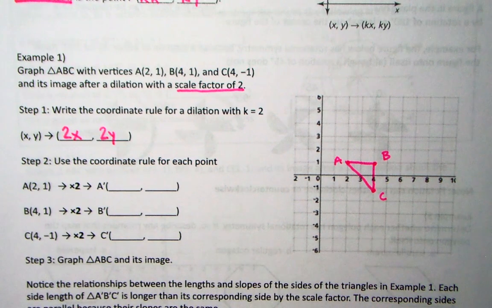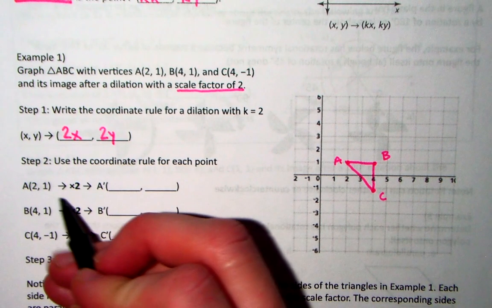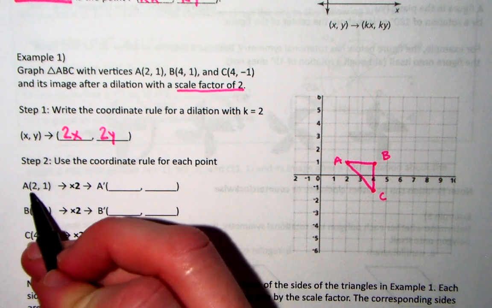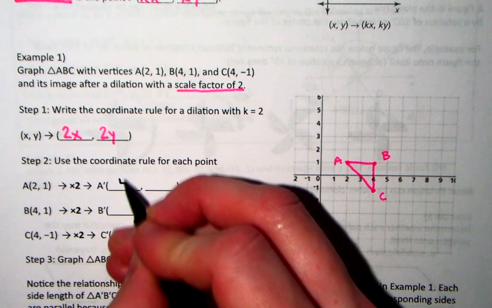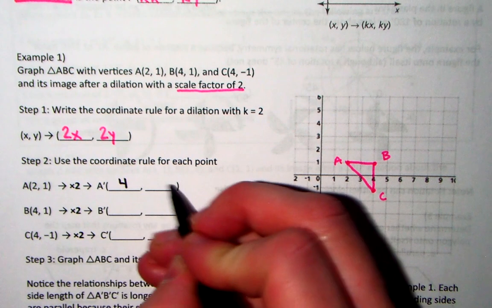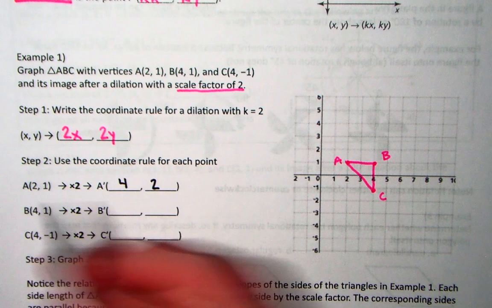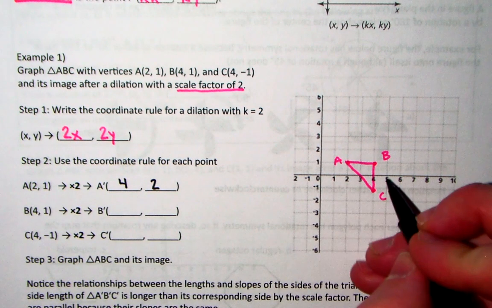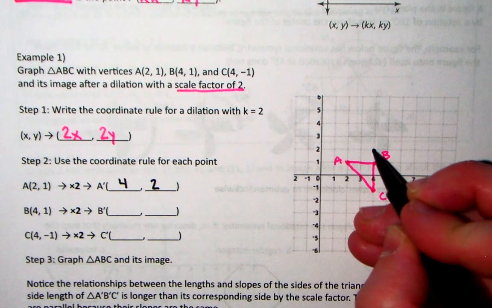So for example, I'm going to switch colors here. A is located at 2, 1. So if we multiply that by 2, 2 times 2 is 4. 1 times 2 is 2. So A prime is going to be at 4, 2.